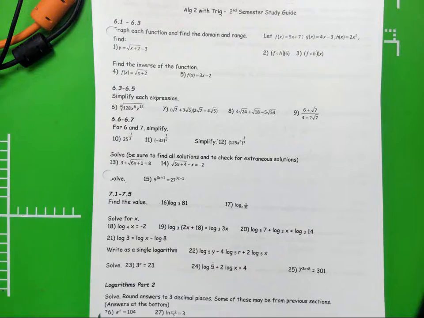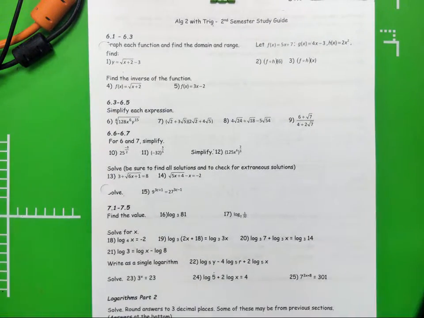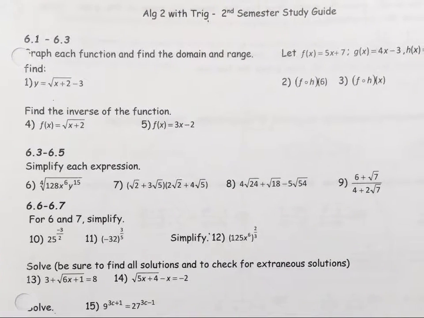You might want to go grab a calculator if you don't have one, because the very first one is to graph and find the domain and range. And some of these you might want to grab an extra sheet of paper for. And there's graph paper up there. If there's not, I can grab some for you.